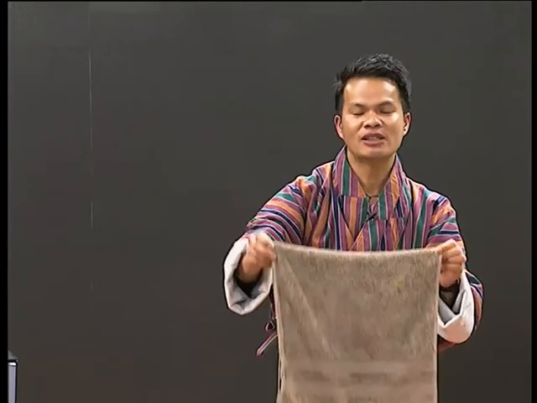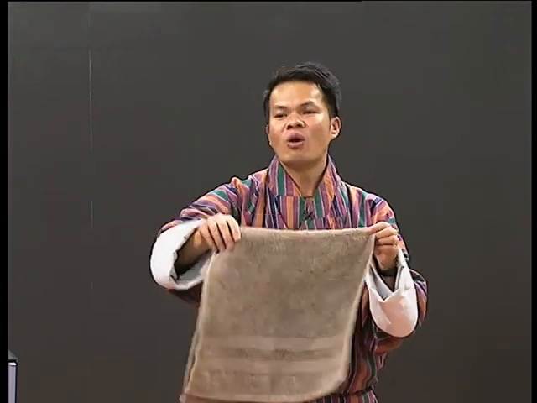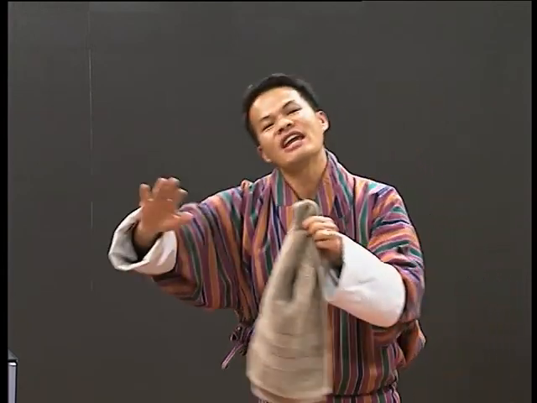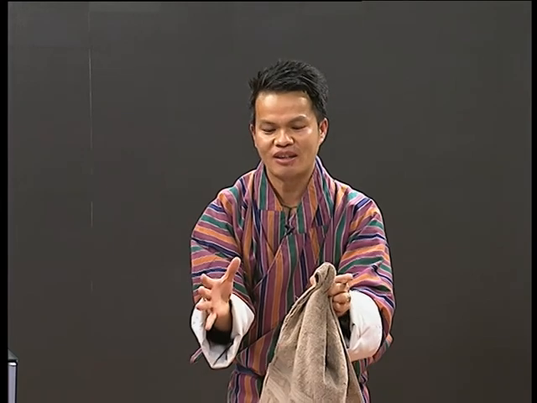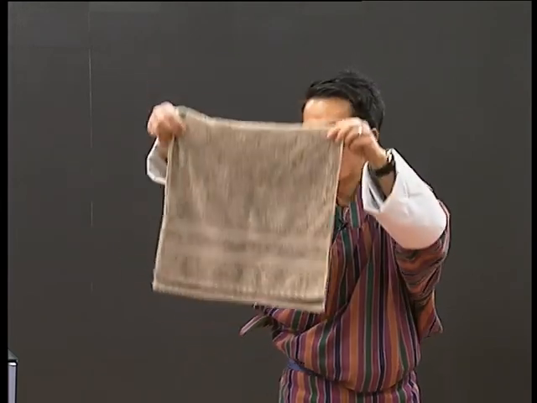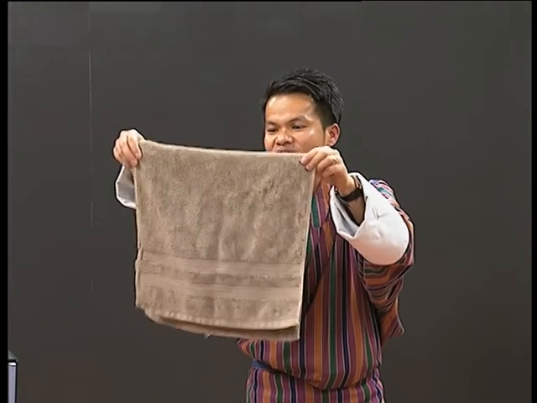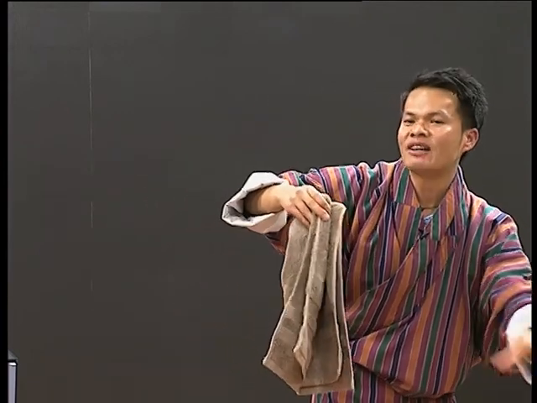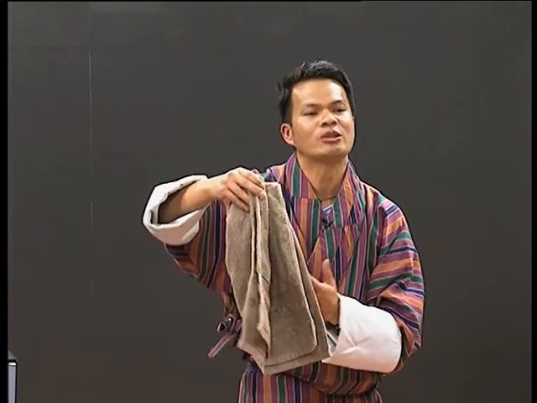Actually, what happens is, when you move the cloth or when there is a fan moving, the water molecules around this wet cloth will be blown away. So there is a disturbance in equilibrium. You have more water in this cloth, whereas the water vapor that was around the cloth is blown away.